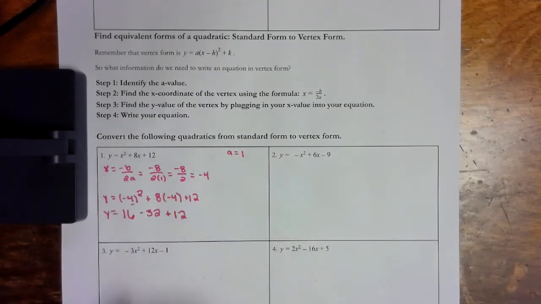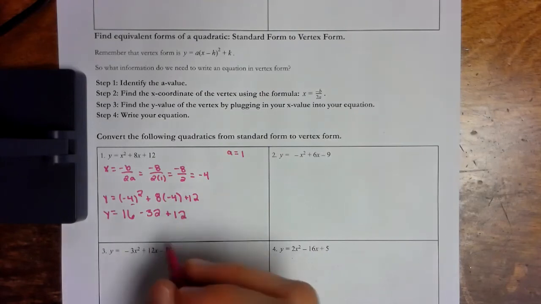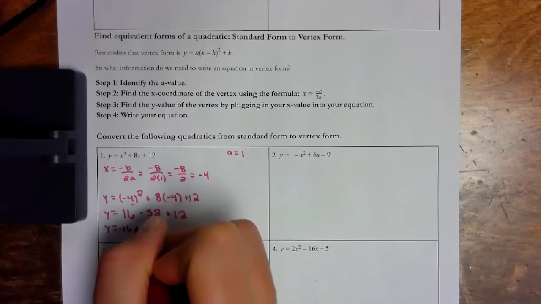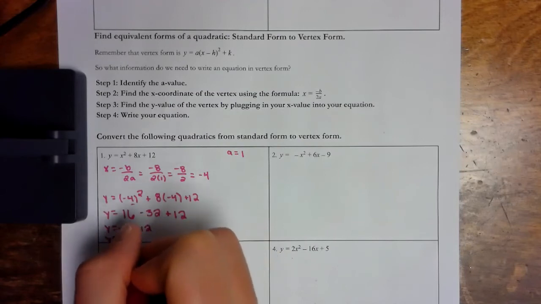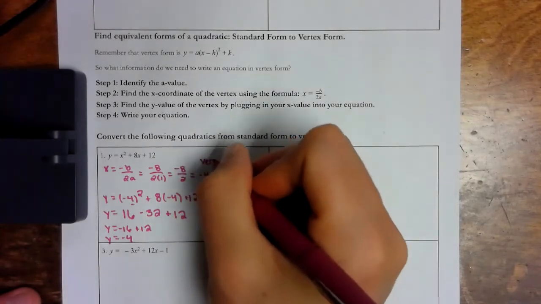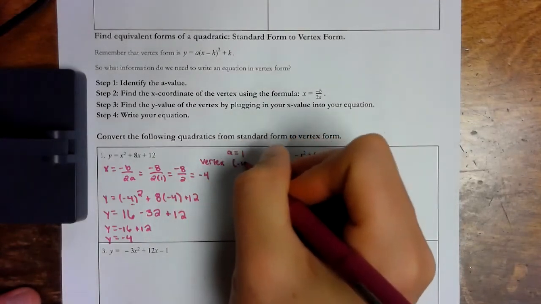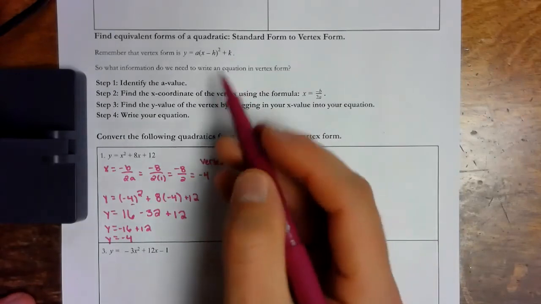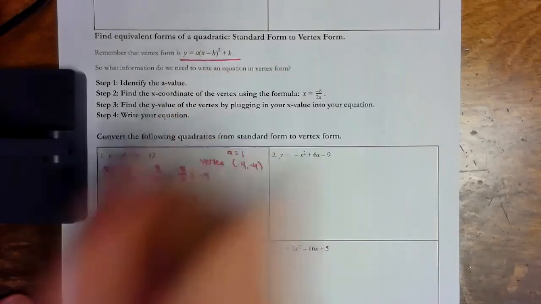Once we get down to just subtraction and addition, we're going to work left to right. So 16 minus 32 is -16. And then after we add 12, we get -4 as well. So the vertex is at -4, -4. And these are the only two things we need to now write an equation that is in vertex form.